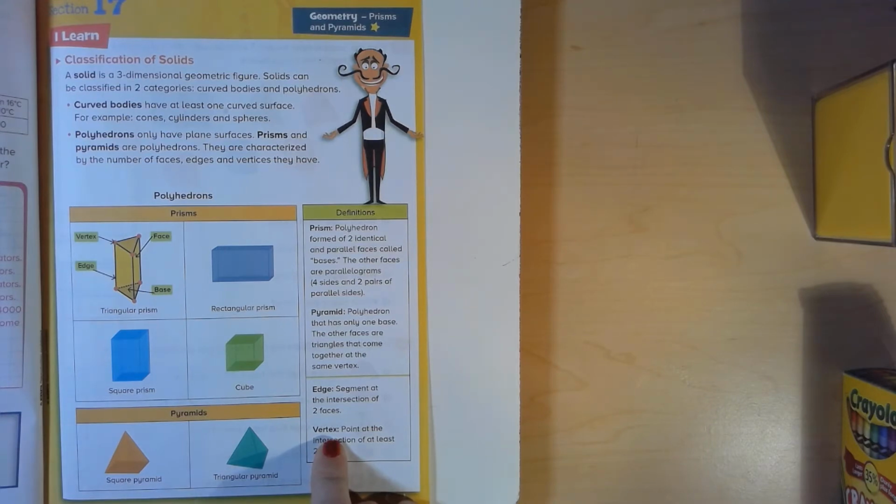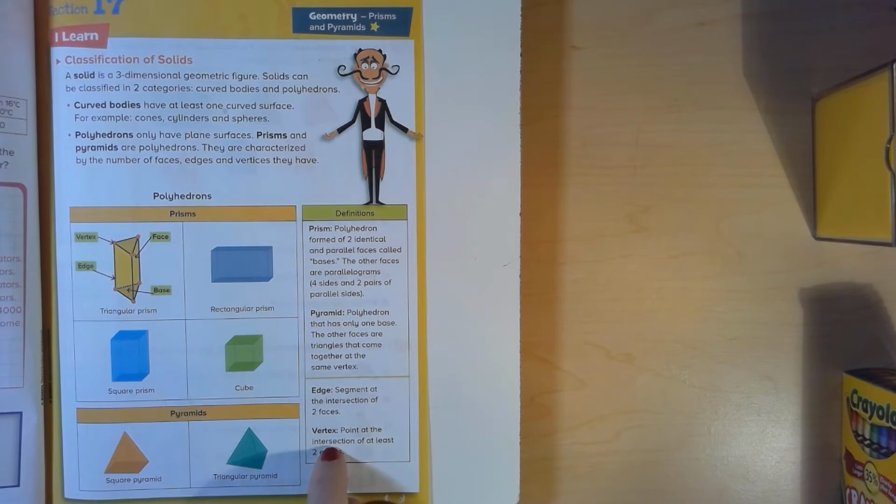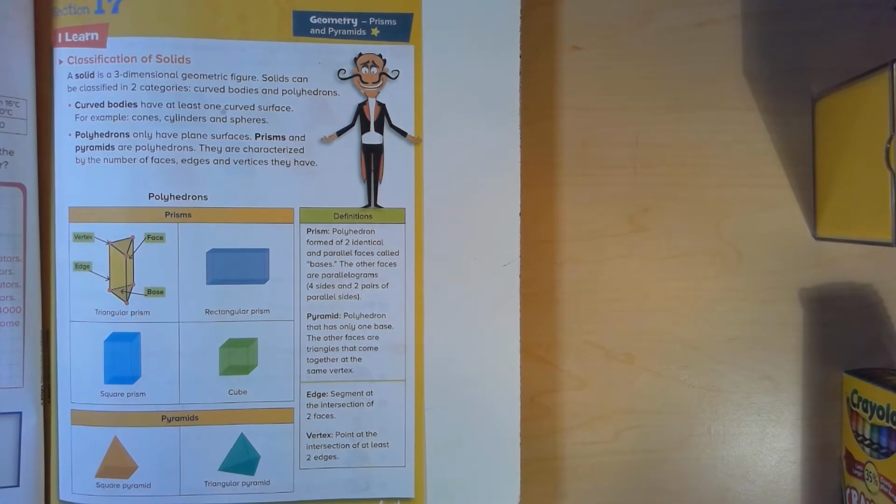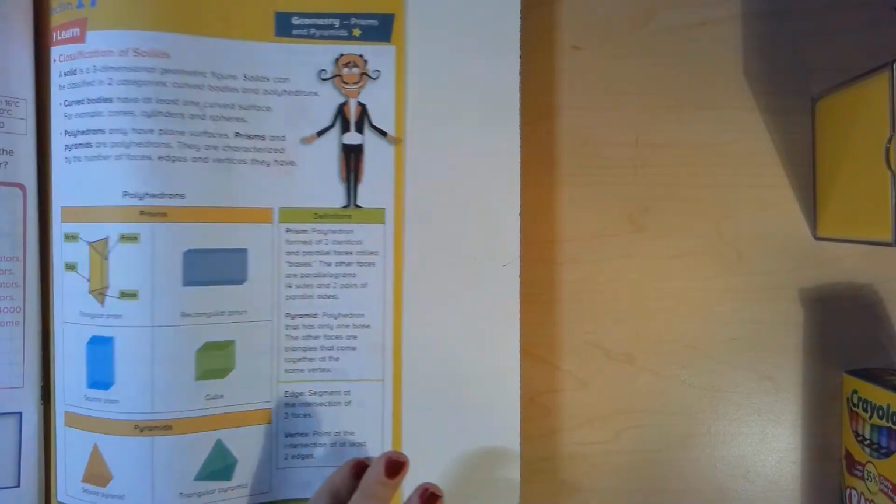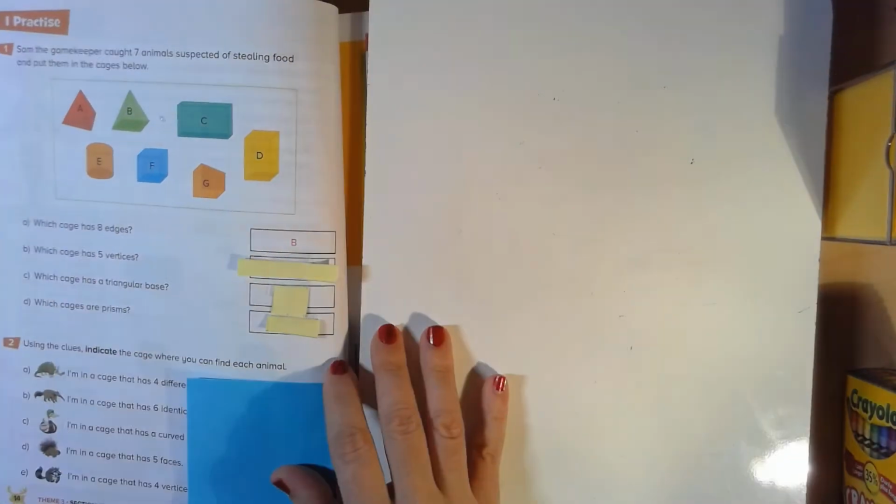Think of the word cherry. Cherry is one, cherries, more than one. So we have vertex, that's one point. It's the point at the intersection of at least two edges. It's just the little top part, or the little sides that meet at that little tiny point. That's a vertex. More than one vertex are vertices. So let's go back. I hope that helped you a little bit.